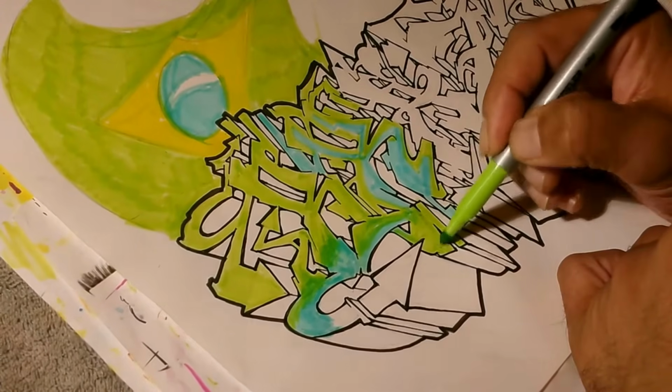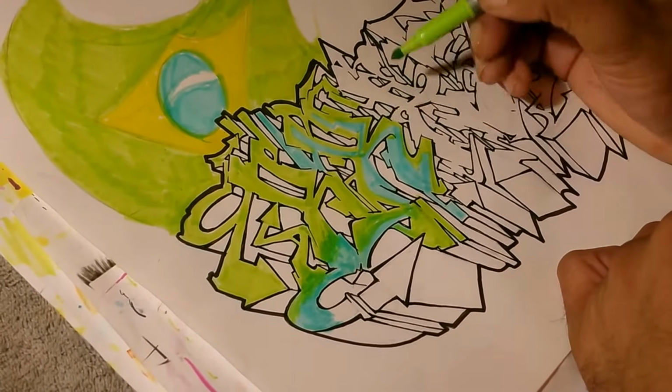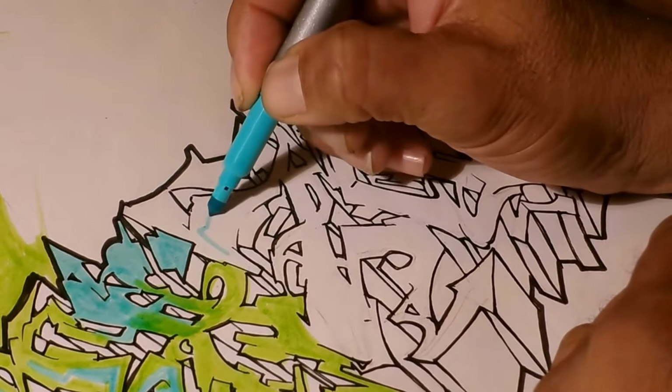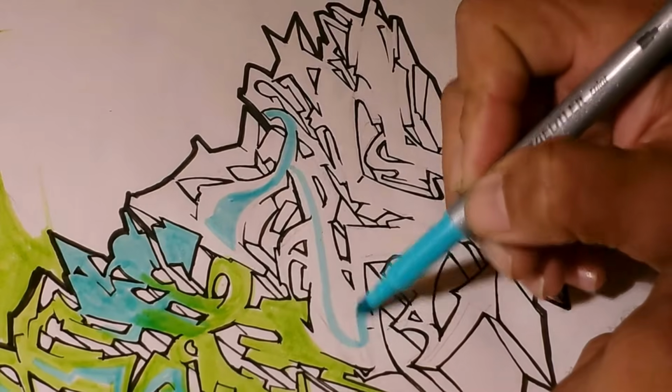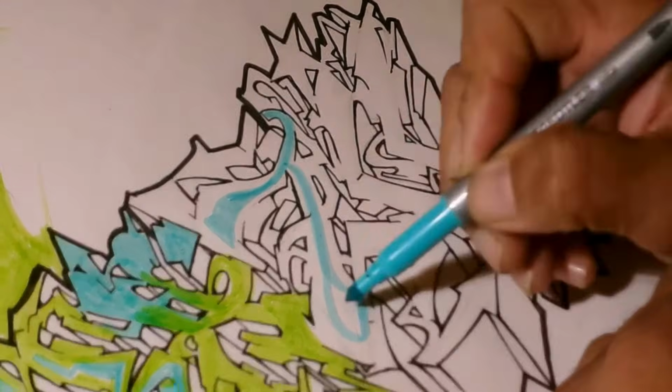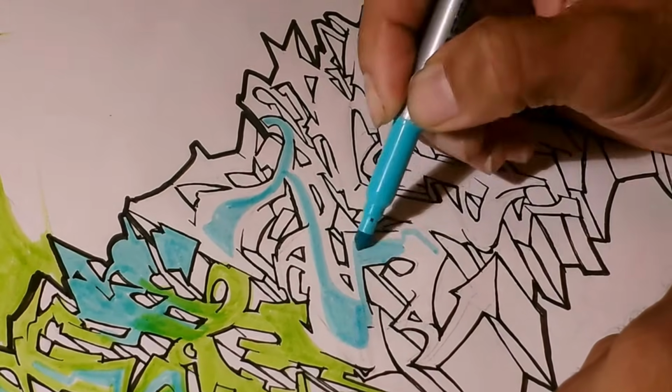Now let's get into the history of graffiti in Brazil. History of Brazil graffiti. Brazil did not learn graffiti from the books. It learned it from the streets.